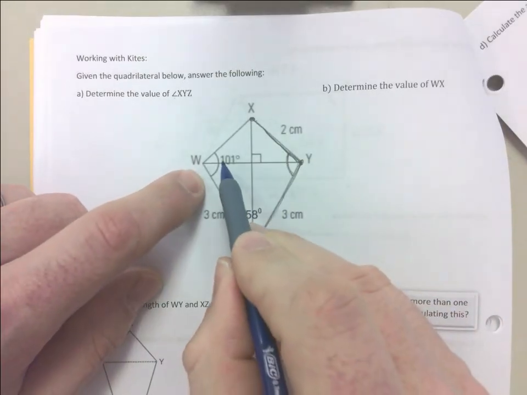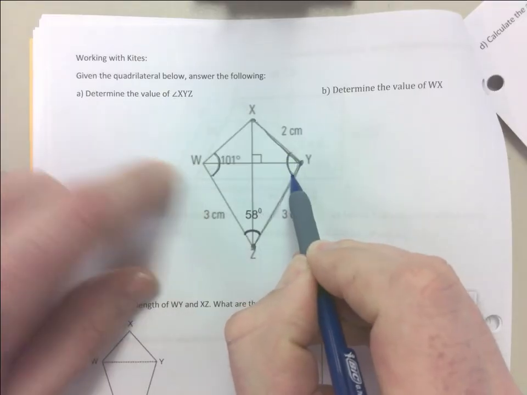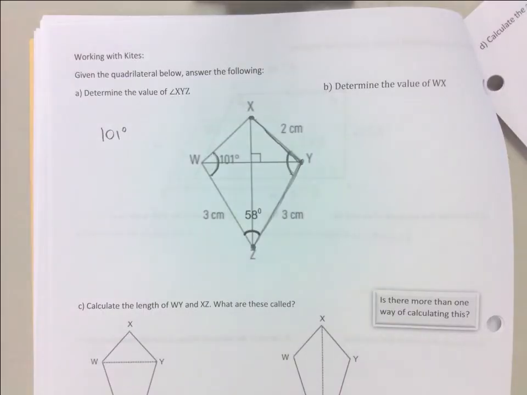And basically, you know about a kite, you know that these two angles are the same. So all you would have to do is just say 101. That's it. But it just means that you have to know that, right? They're checking if you know the properties. That's all.